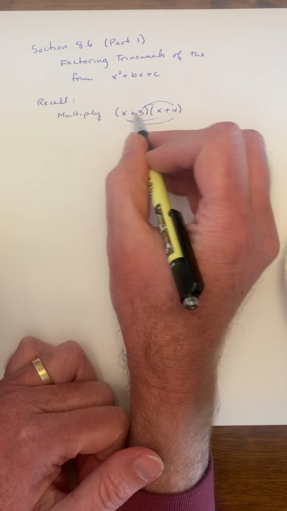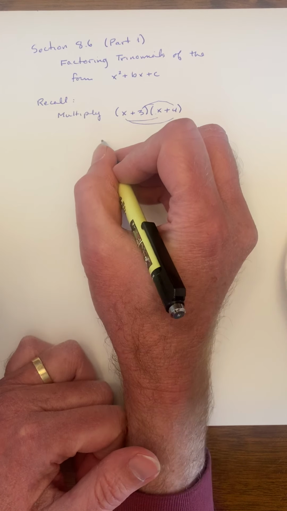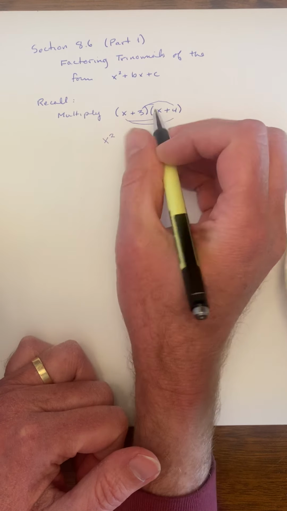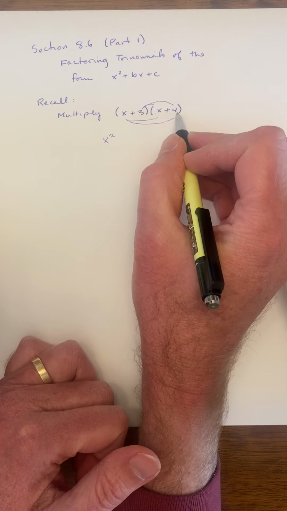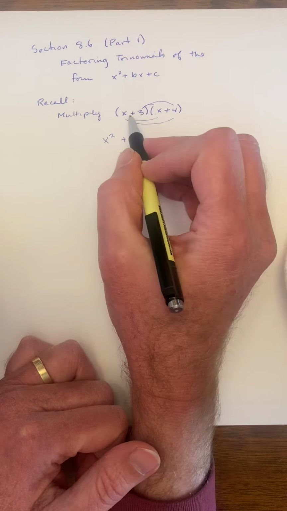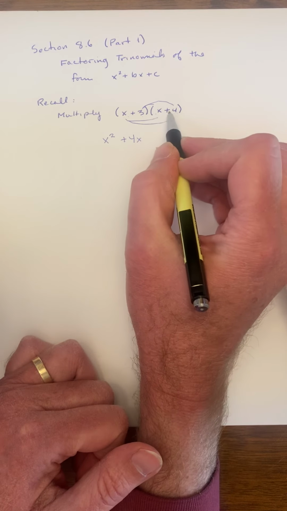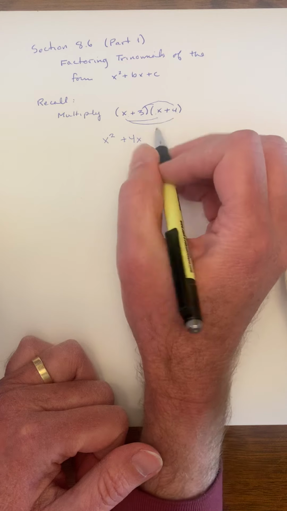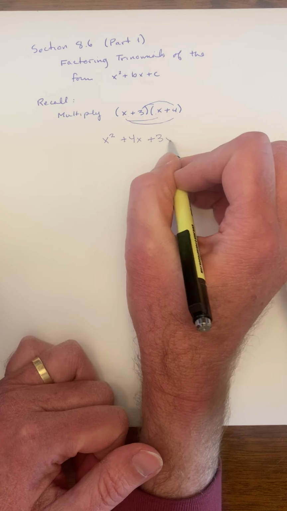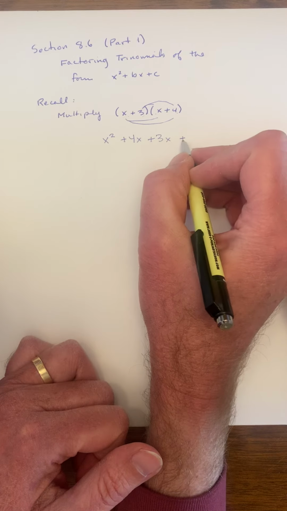So x gets multiplied by both of those. X times x is x squared. X times 4 is 4x. So that was the x times both things there. Now this 3 needs to be multiplied by both things there. 3 times x is 3x, and 3 times 4 is 12.